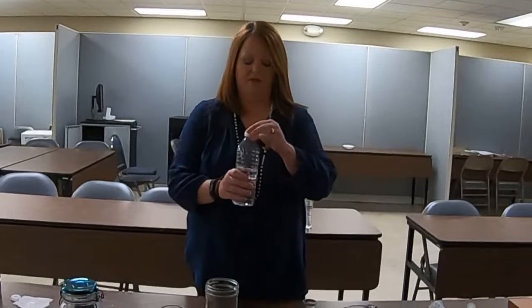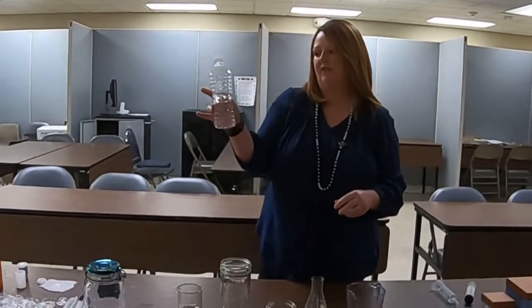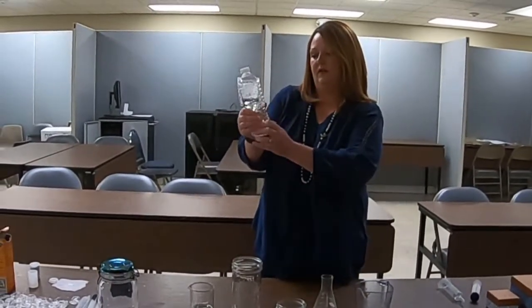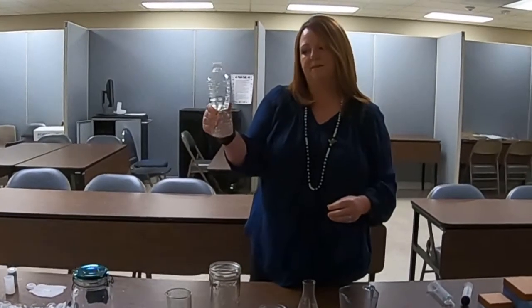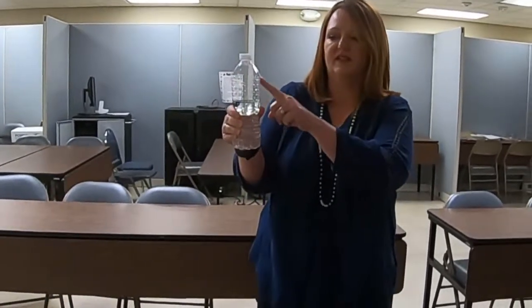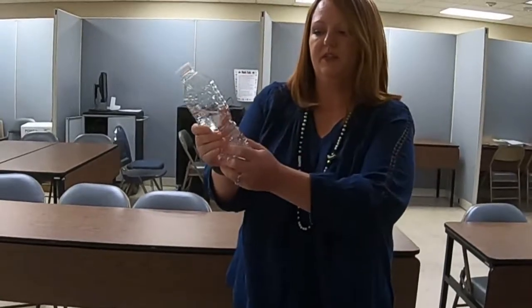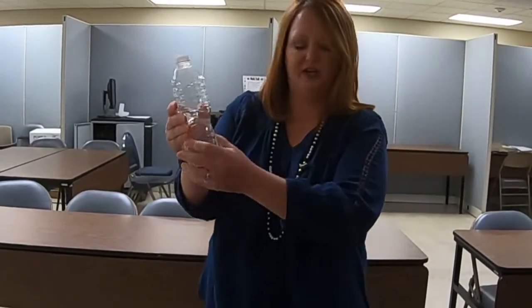Our next property was being compressible. Are liquids compressible? Well, I'm going to squeeze this bottle of water. It's half full. And if you look, the water is going up, but am I really compressing the water? No. What I'm really compressing is the air inside the bottle. But it's pretty easy because there's so much air in here.